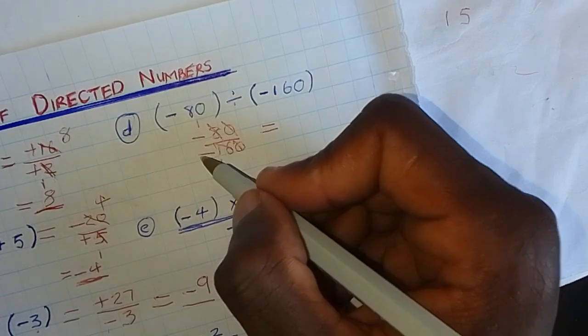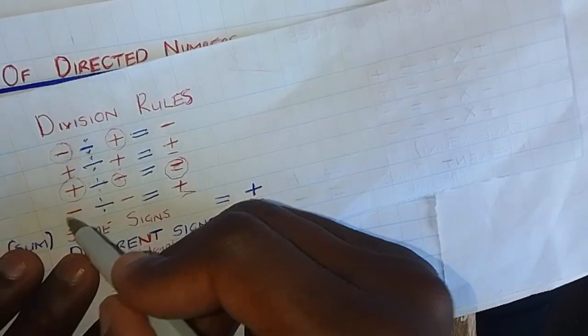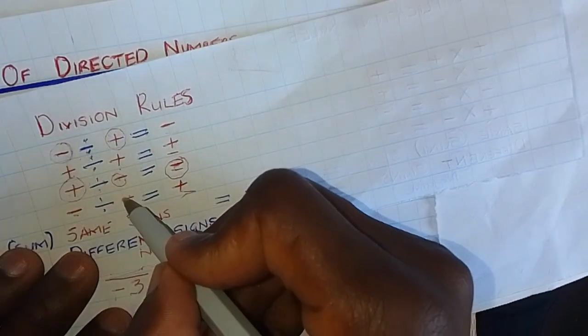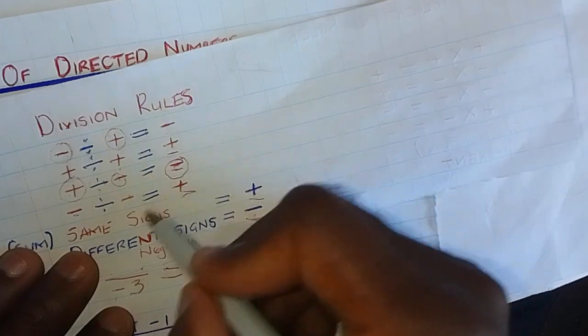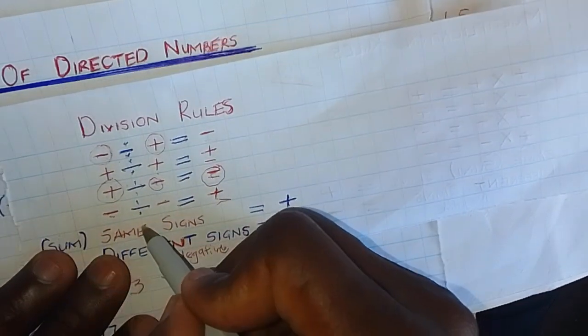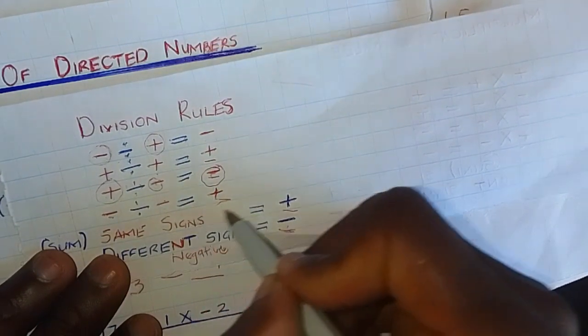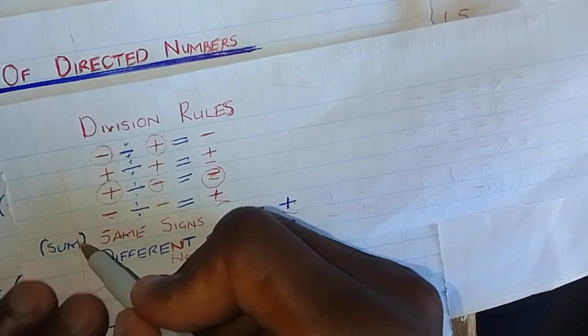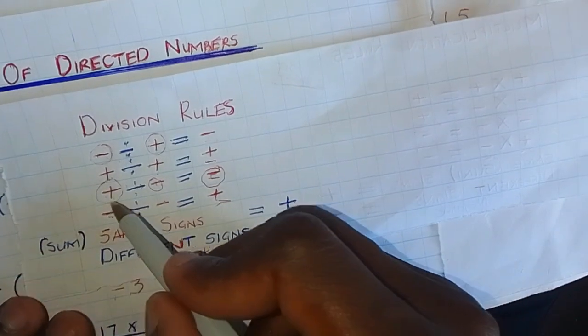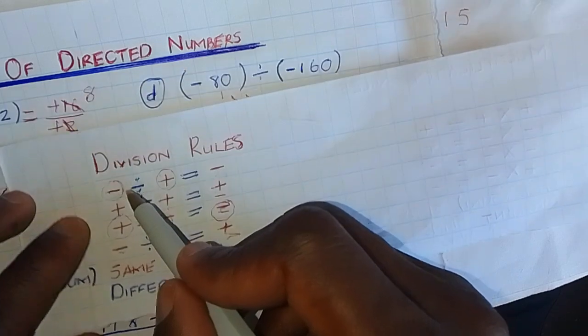Then now considering the sign, we have divided two negative numbers, a negative divided by a negative. The answer is positive, or same signs, positive, same or sum signs. Remember, the trick is in the pronunciation.